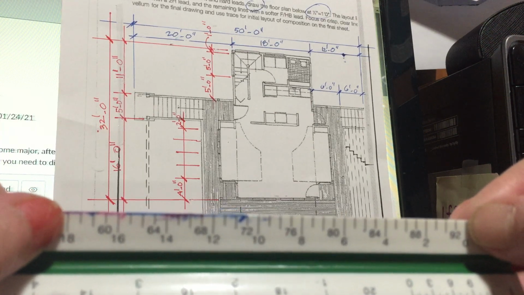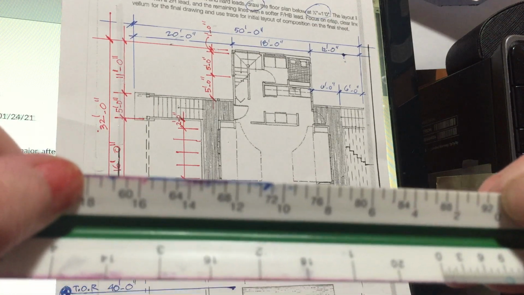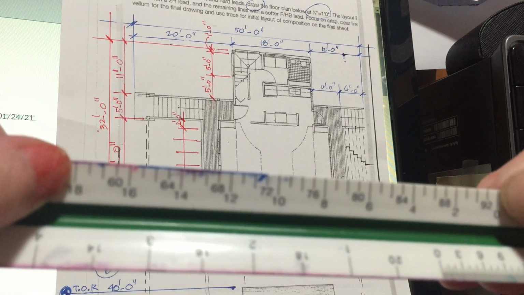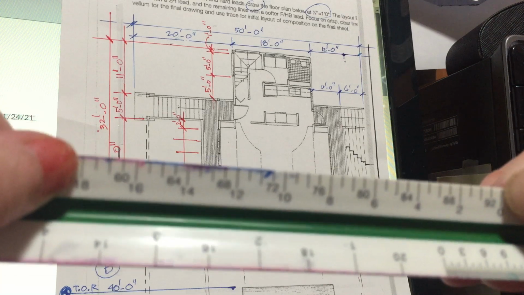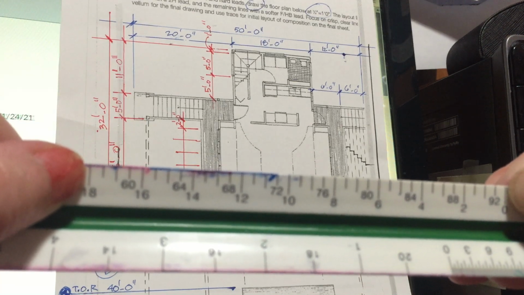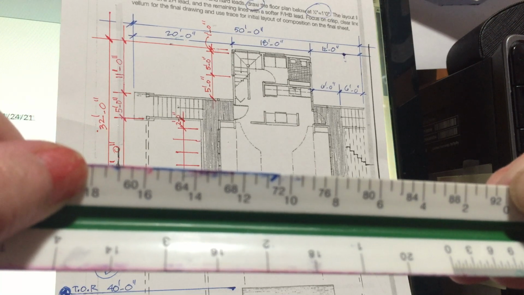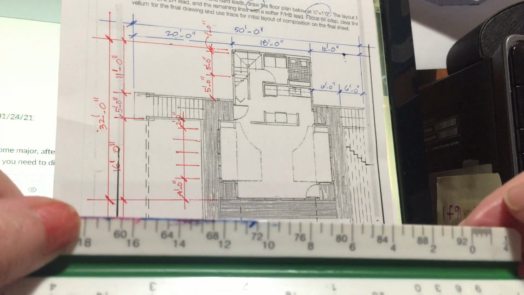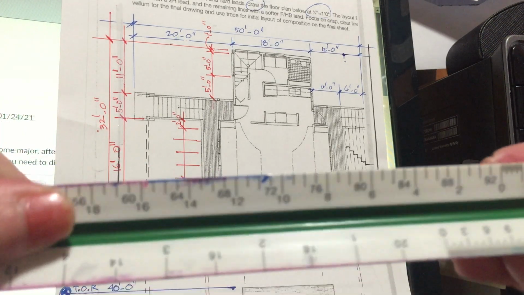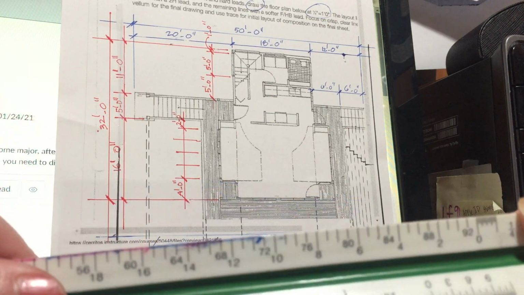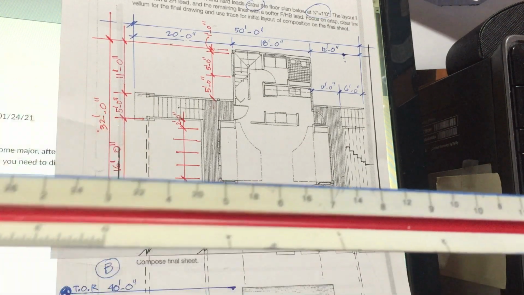Okay. So now, in case the paper cannot fit the floor plan dimension, you can use a smaller scale. Instead of 1/4, you can try, I think, 3/32.